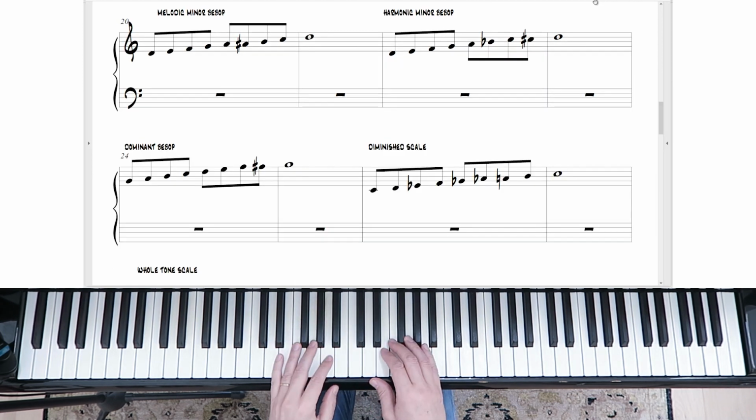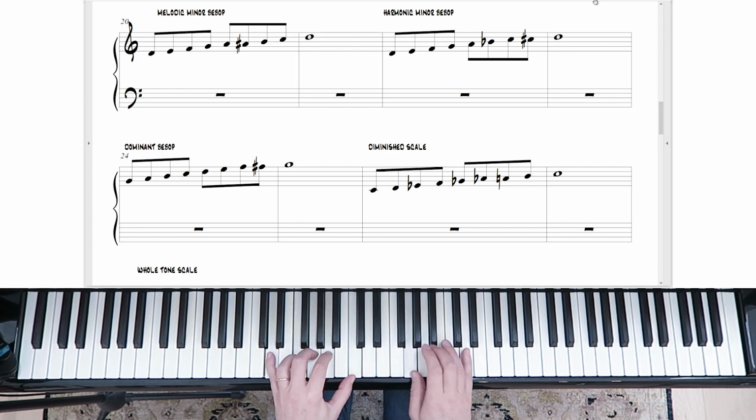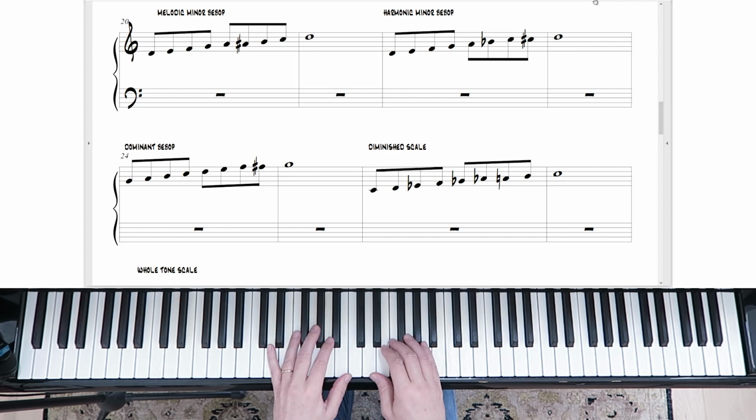And then you have the melodic minor bebop scale. The regular melodic minor is this. But the melodic minor bebop scale uses the same scale in both directions, and the passing note is the A sharp or the B flat, like this.